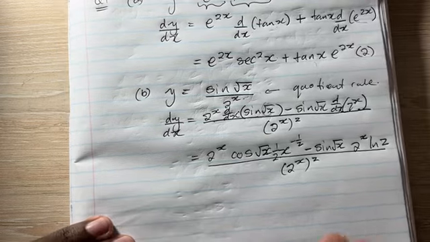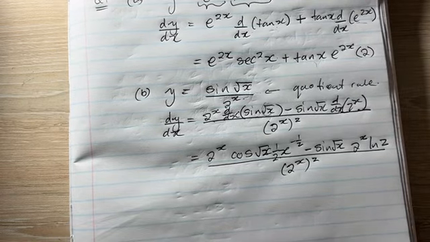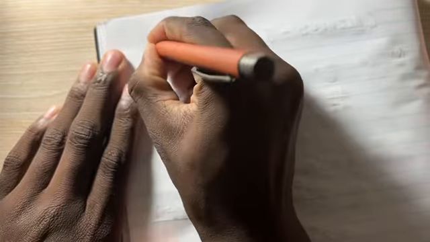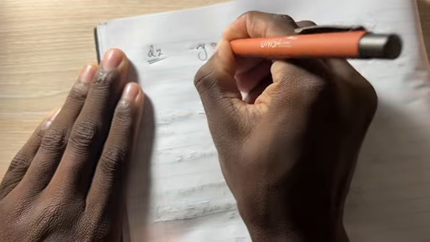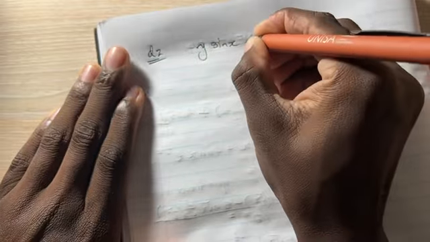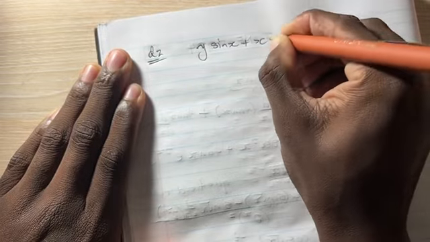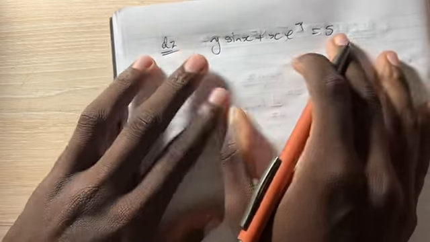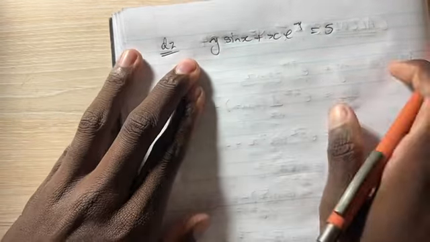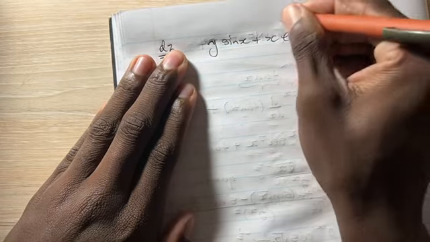Okay, so that's question 1. Let's go to question 2. Question 2 says y sine x plus x e to the y equals 5. They say we should find dy on dx if we have this. So that's implicit differentiation.